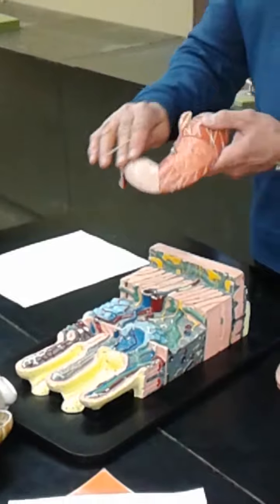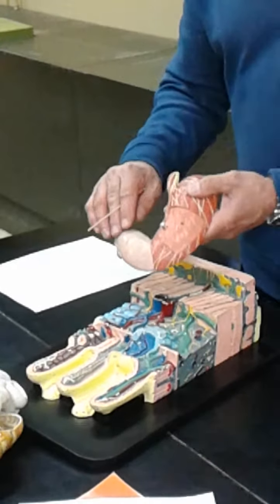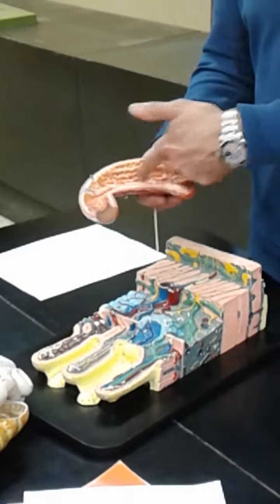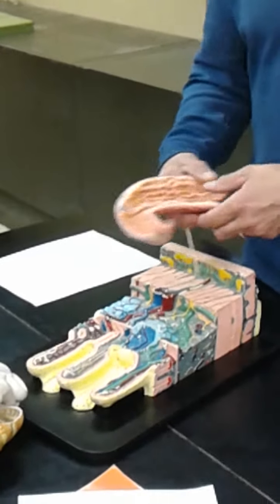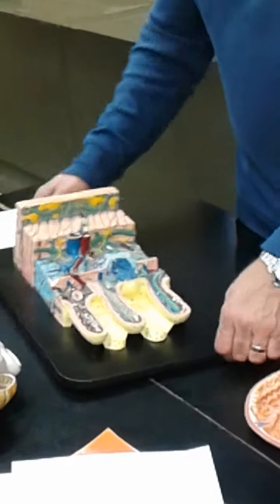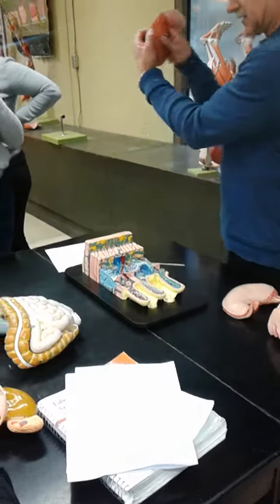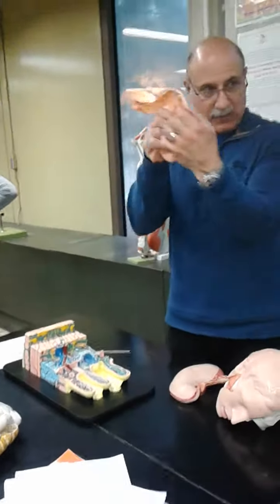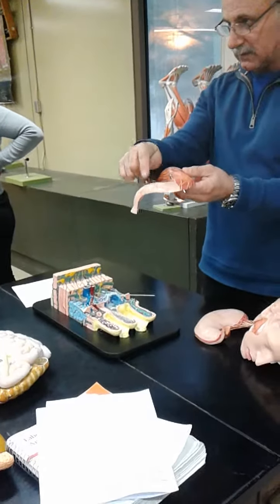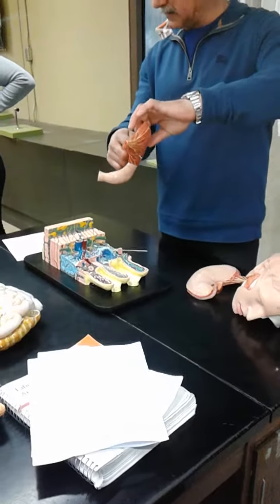Now this is the serosa, the outer layer of the organ. Inside here you have the mucosa. This is rugae. These folds in here are called rugae. Think of this as equivalent to this thickness of the stomach wall. Serosa on the outside, mucosa on the inside.